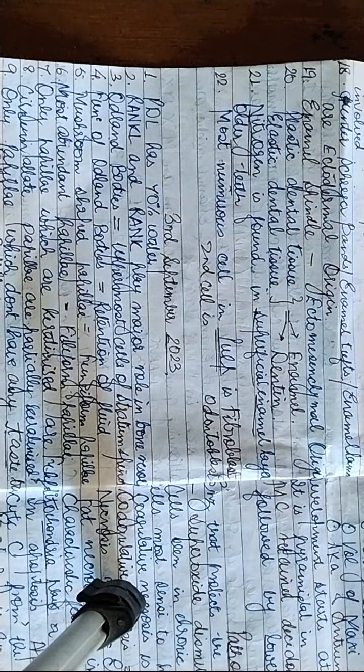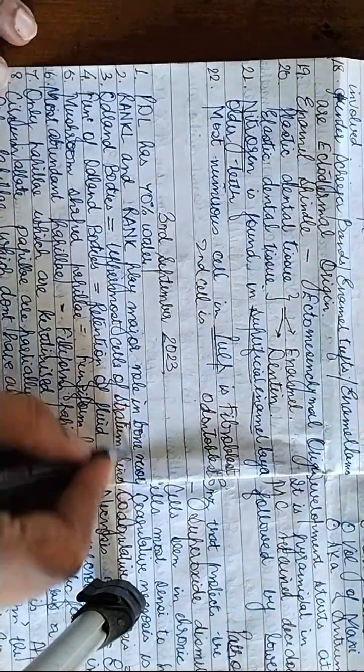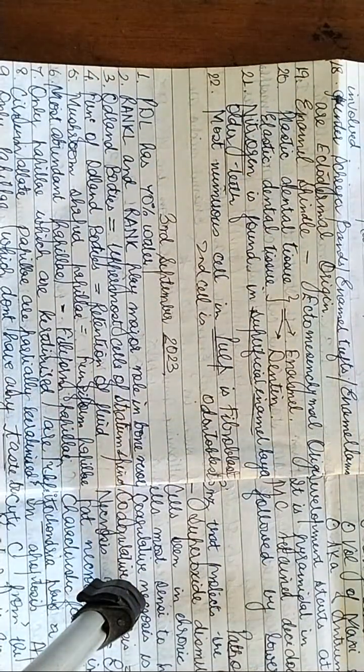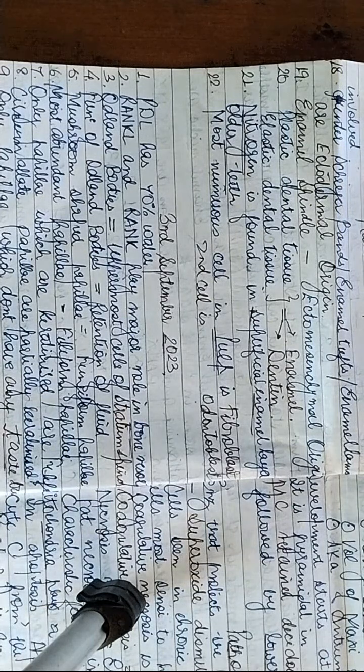RANKL and RANK play a major role in bone resorption. They can ask you which genes are responsible for bone resorption. The RANK and RANKL genes play a major role in bone resorption.